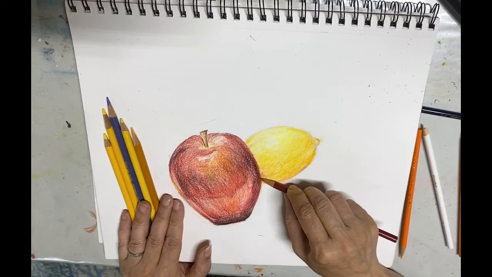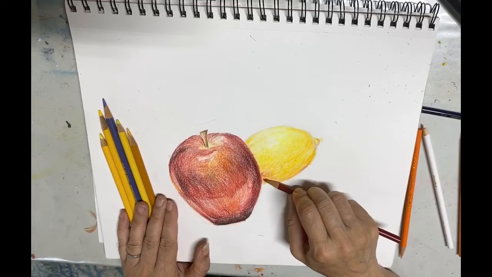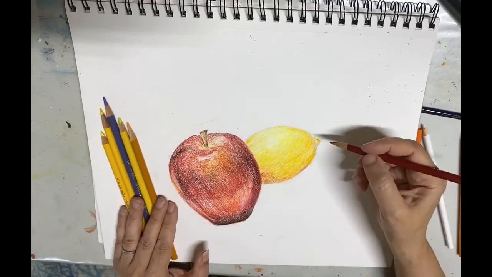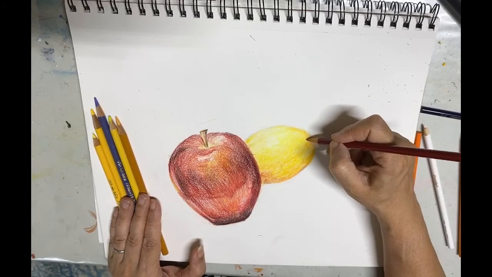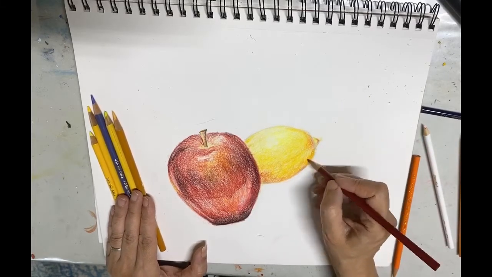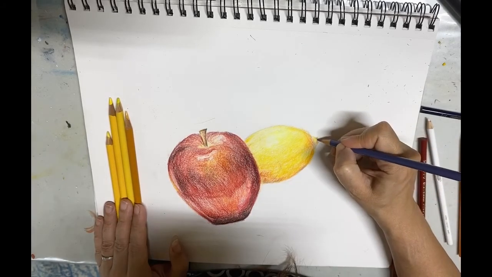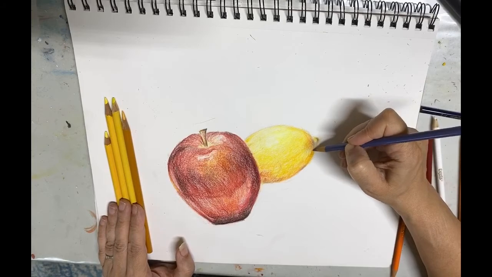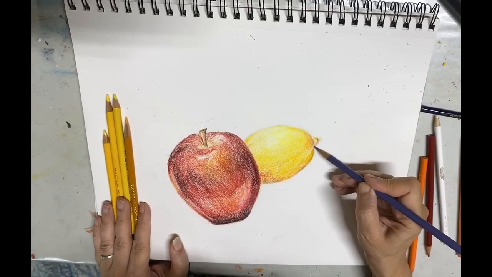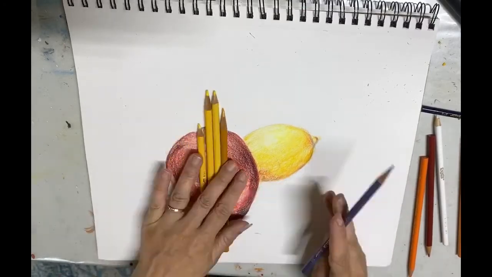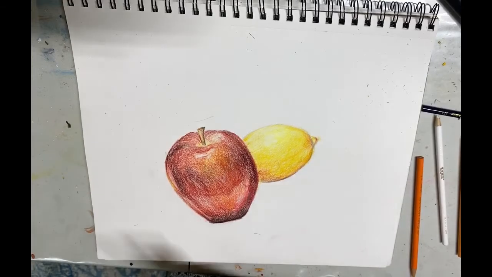Next to the apple is a reflection of the apple on the lemon that I exaggerate, and I'm using the dark red that we used on the apple. And again we are using the red in the other part a little more, and purple. Don't be afraid of using colors. Choose your colors. It doesn't have to be the colors that I'm using. You can choose other colors and see the result.